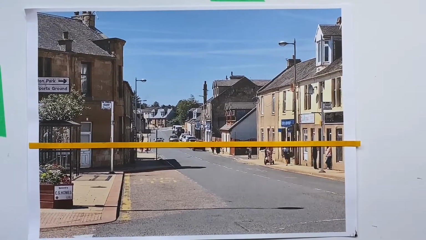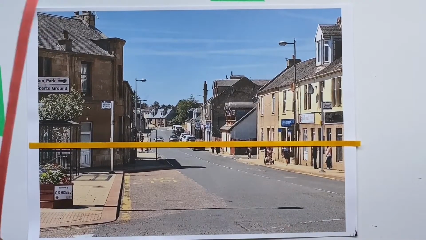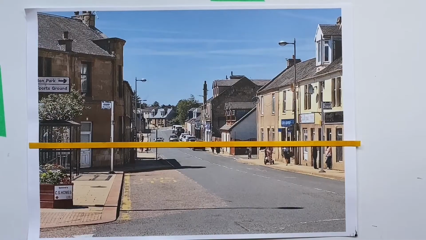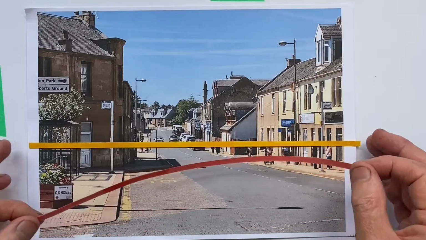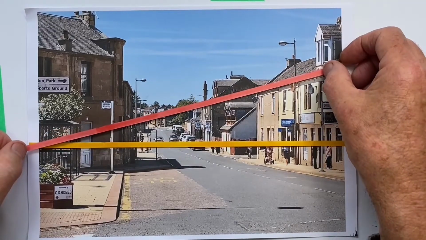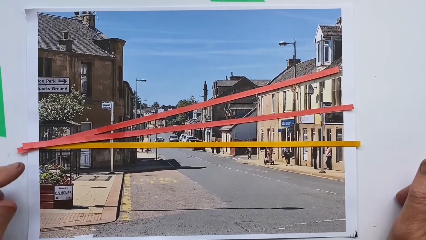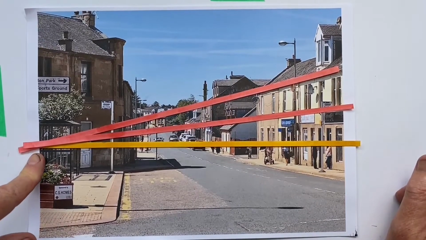Now we know that all the angles of all the buildings will meet at the 1 point on eye level. So let's put a few lines down and see where they meet. And so I'm going to use this line here, and then I'm going to use this one. The perspective angles meet right over here.